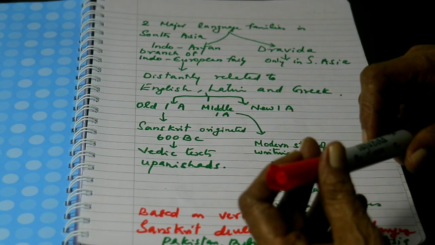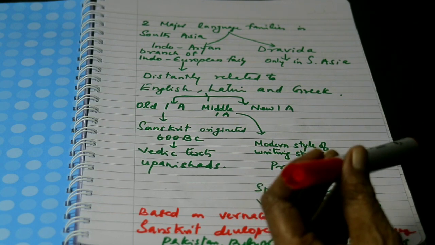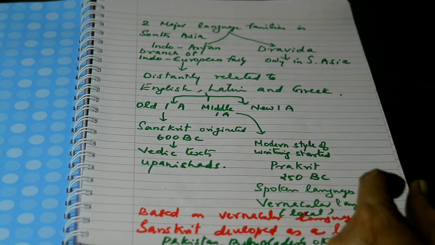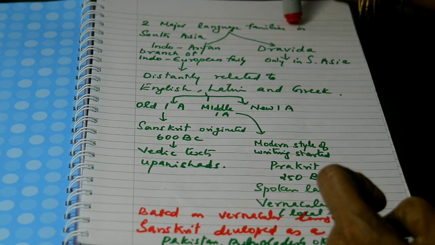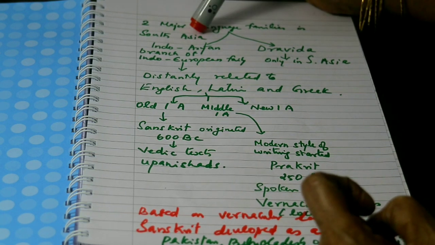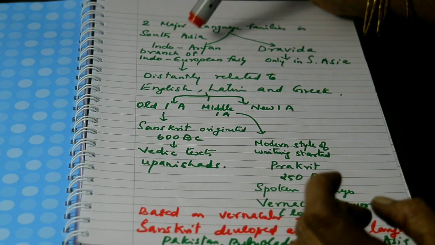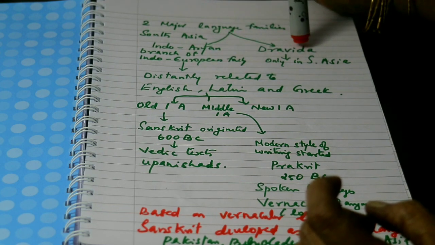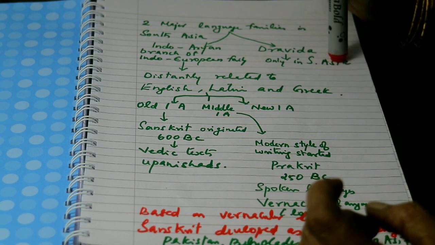Now we are learning about Devanagari script, calligraphy and its relation to maths. Before moving to Devanagari script, we can see the origin of the languages. Here, there are two major language families in South Asia. One is the Indo-Aryan branch of the Indo-European family and another one is Dravidian. It is located only in South Asia.